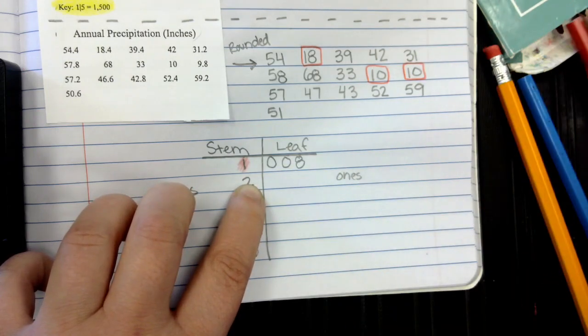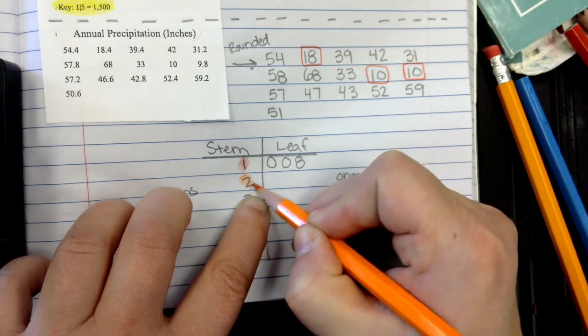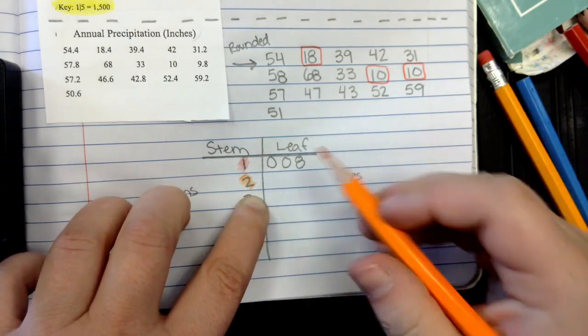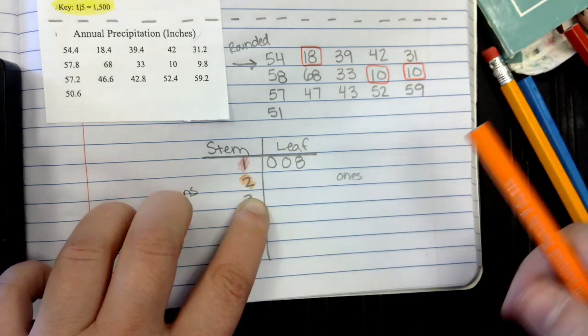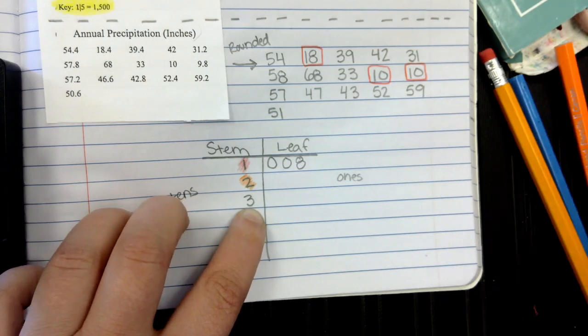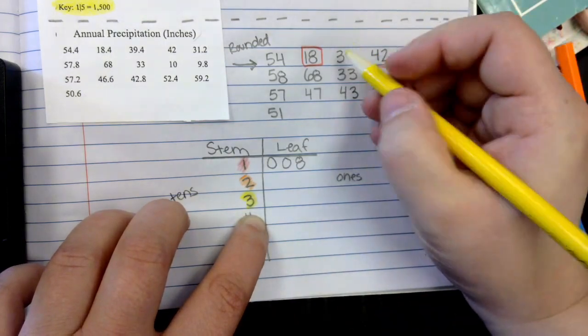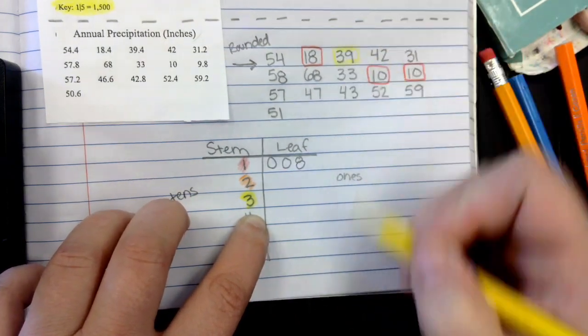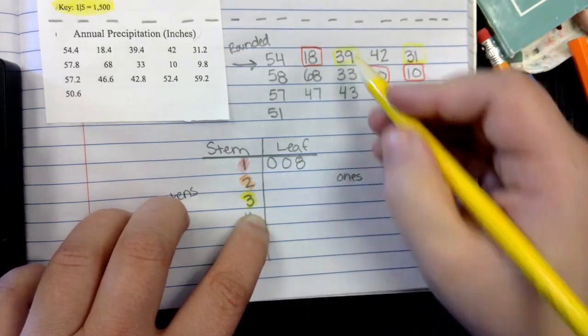Yellow for 30s. I have a 39, 31, and a 33. So as I list these leaves, I want these leaves to go in order least to greatest. I don't want to just start 9, 1, 3. I want to go least to greatest. So it's my smallest 30, 31, and then 33, 39.